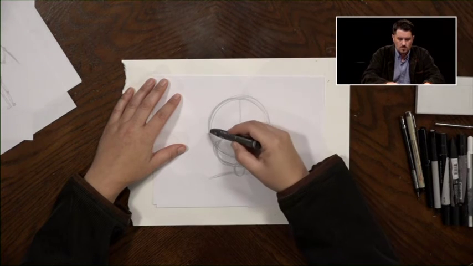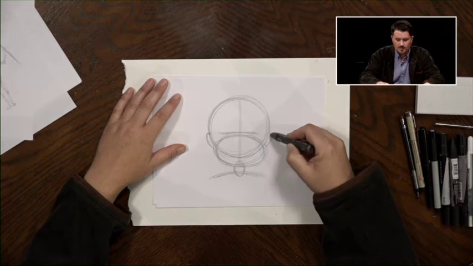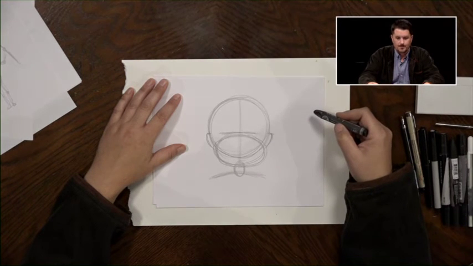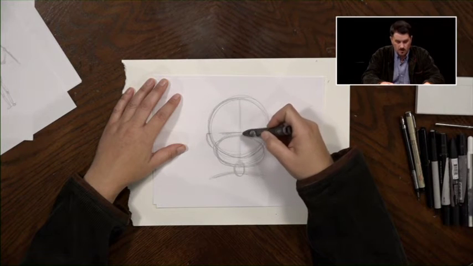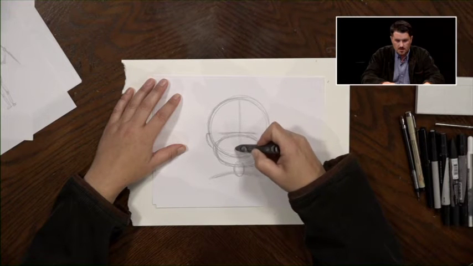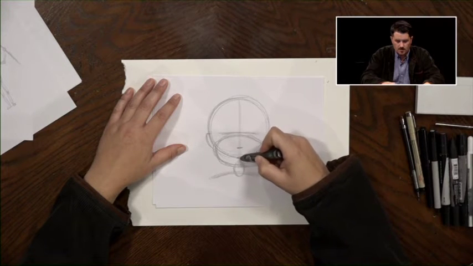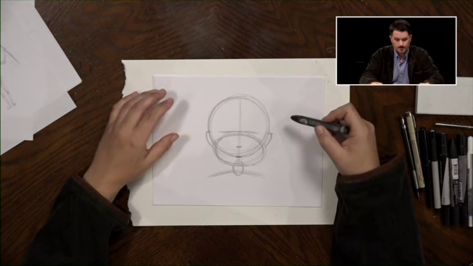Okay? So what I'll do is I'll go ahead and add these little shapes on the side to represent the ears now. Okay? Since I have the center mass and I have the ears and where the eyes will go, I'll place another line to show where the nose will be, and then another line to show where the mouth will be. So I have everything I need now to draw this human cartoon character.